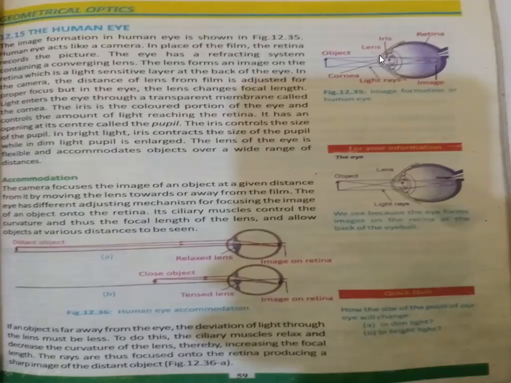And the third one is the lens. This one is the lens. And we have a retina at the back. I repeat, we have the cornea, the first component of the eye. Then we have the iris, the slanted lines.